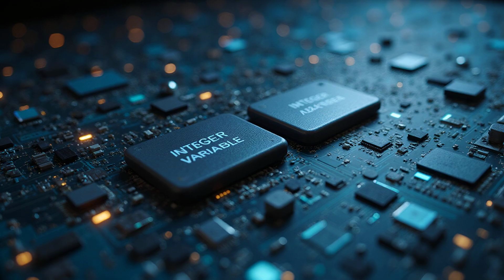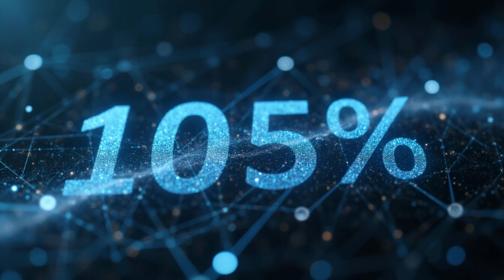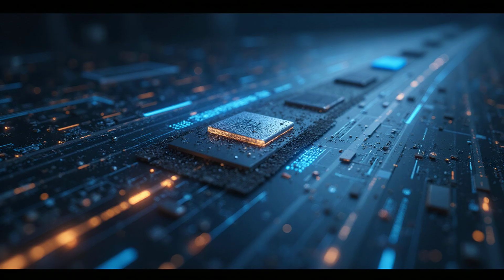These occur when a program attempts to store a number larger than the maximum value an integer variable can hold. Instead of stopping safely, the value may wrap around or reset, causing unexpected behavior that attackers can exploit. Another category of application vulnerability involves race conditions.